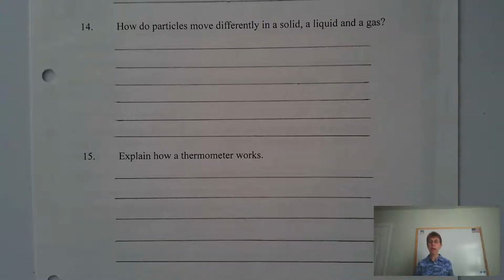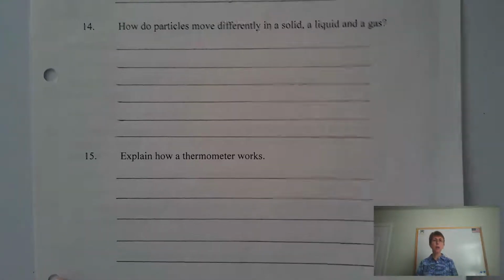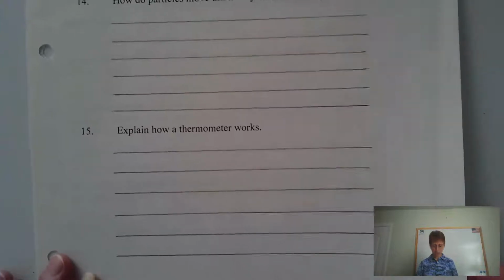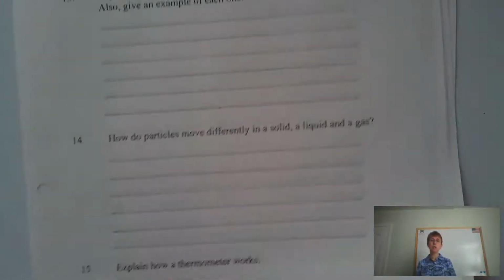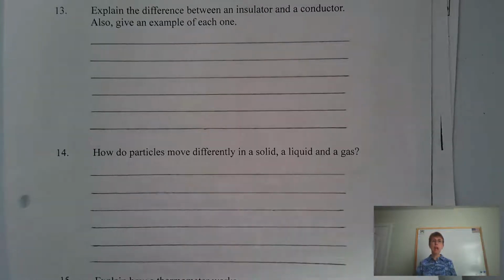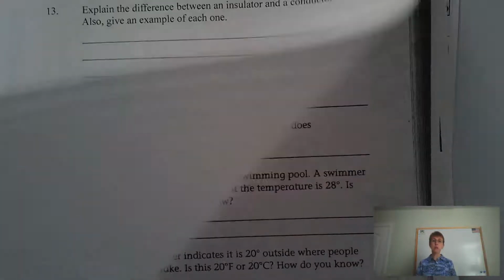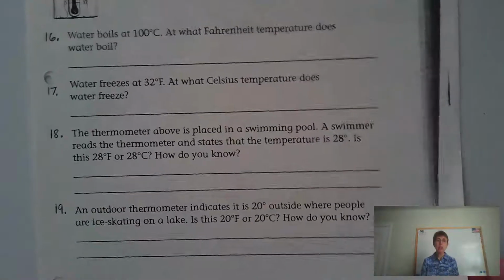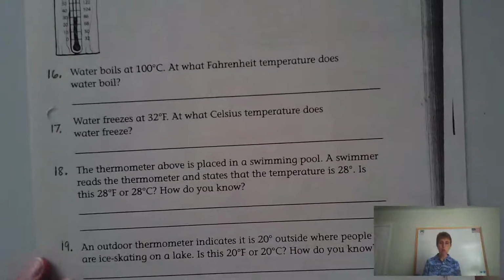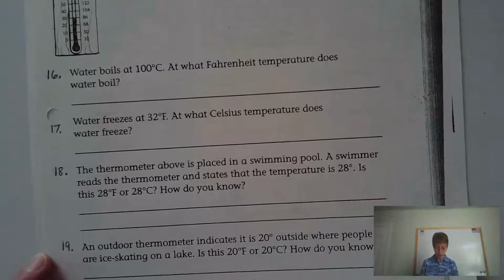Why is it that the liquid goes up? What causes the liquid to go up? What causes the liquid to go down? So again, really explain how a thermometer works. Again, on these questions, please make sure you're writing using complete sentences, and you make sure that you answer all parts to those questions.